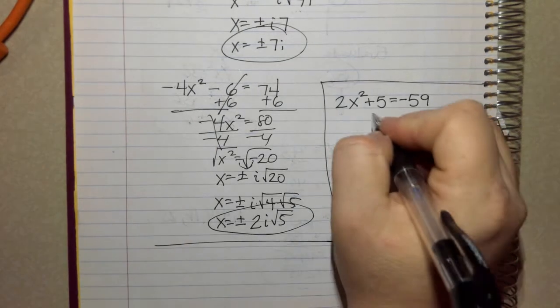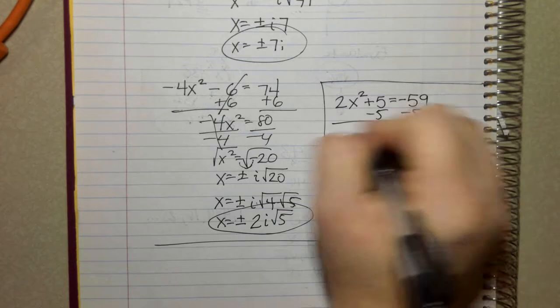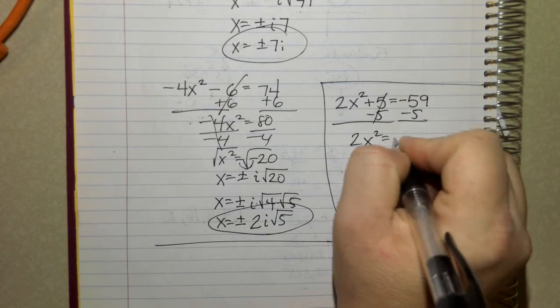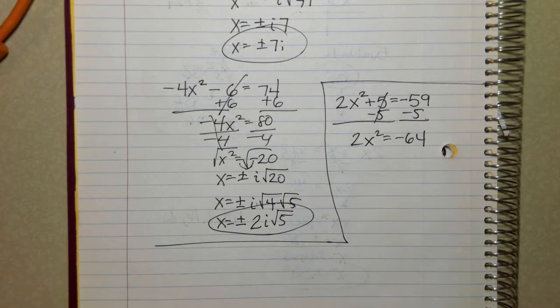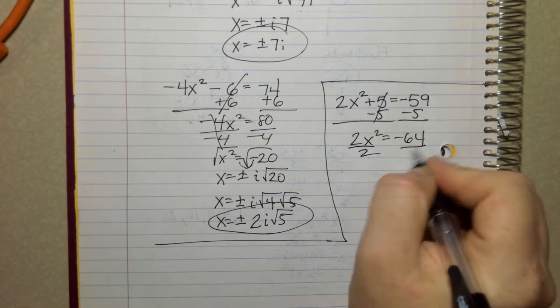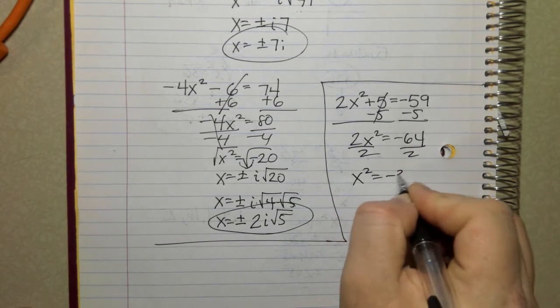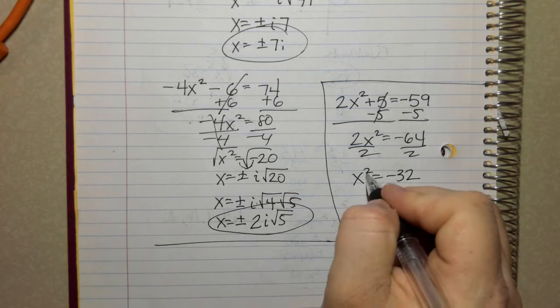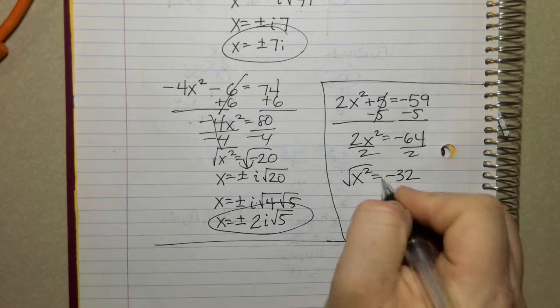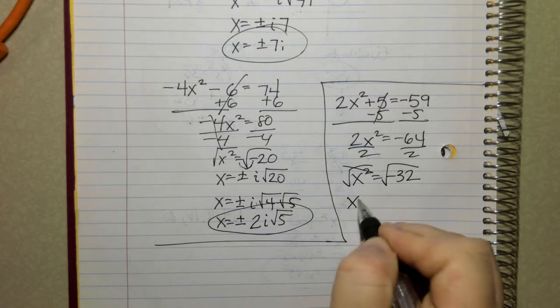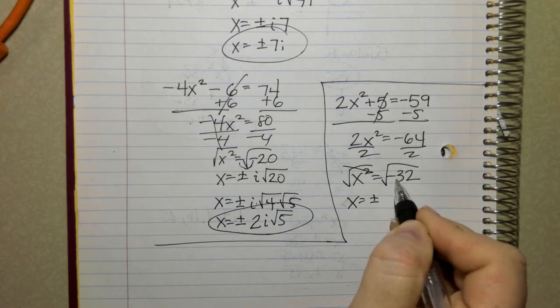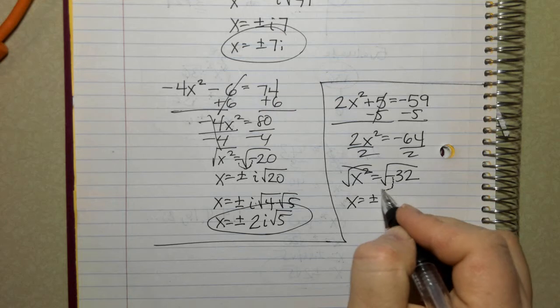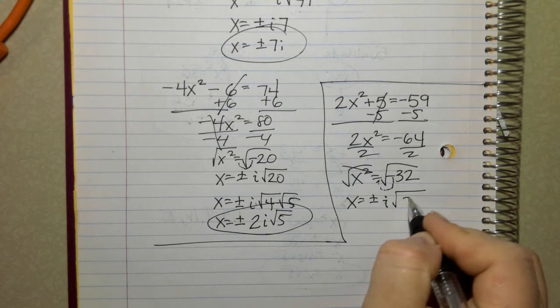First step would be to subtract 5, doing PEMDAS backwards. PEMDAS backwards would then be next to divide by 2. Here's where it starts to get a little confusing. To get rid of the square, I'm going to square root both sides. Remember, I'm going to have 2 answers, but I can't square root a negative. So this negative sneaks out front, becoming an i.